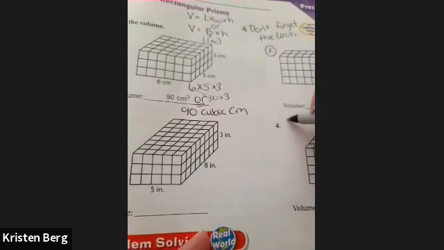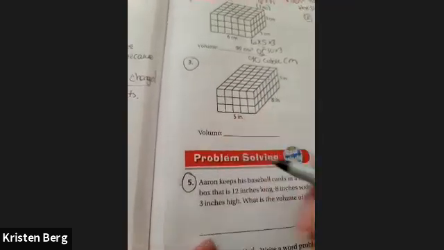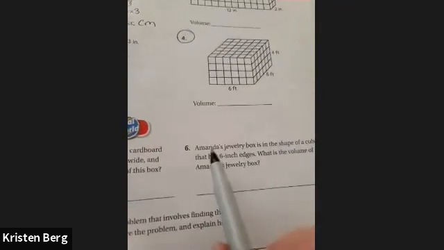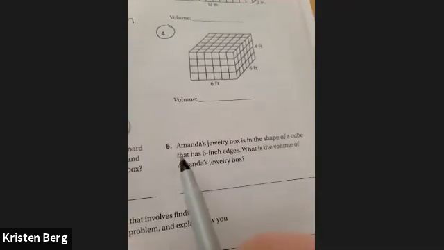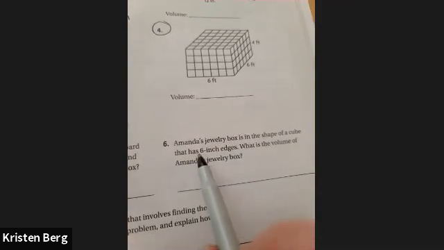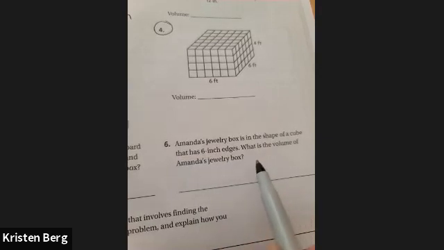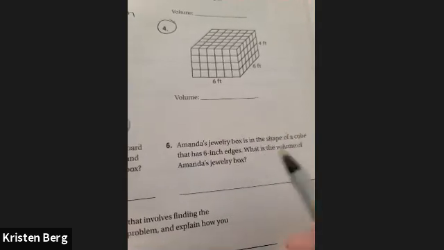All right, so you have 2, 3, 4, and 5. You will not do 7, but we will do 6 together. Amanda's jewelry box is in the shape of a cube. It has a 6-inch edge. What is the volume of Amanda's jewelry box?